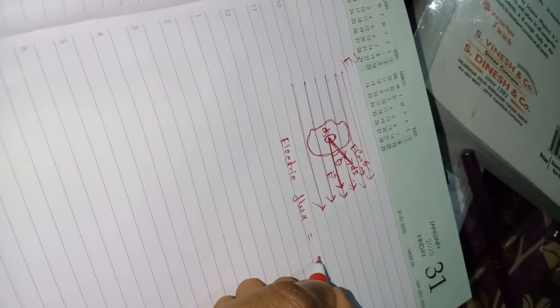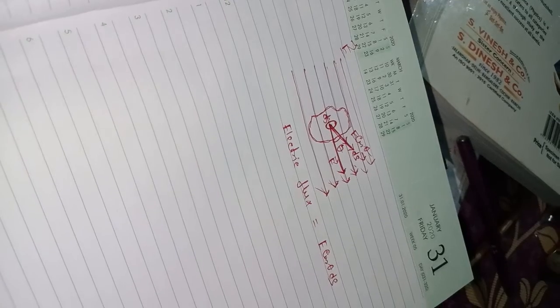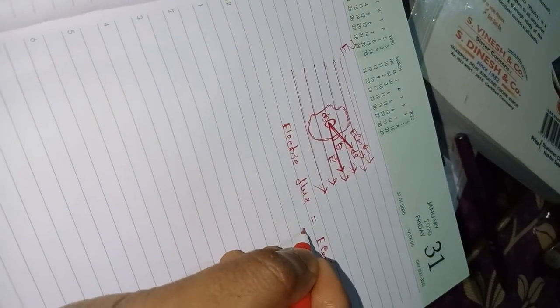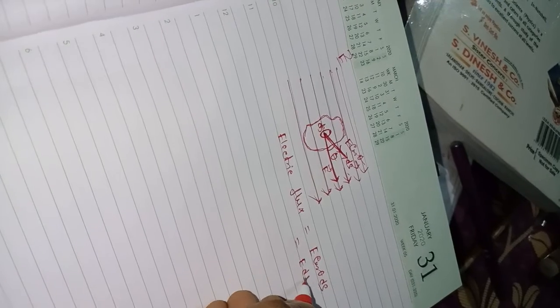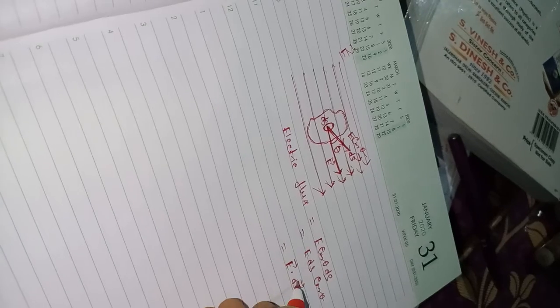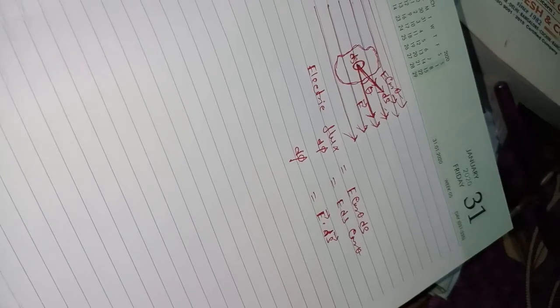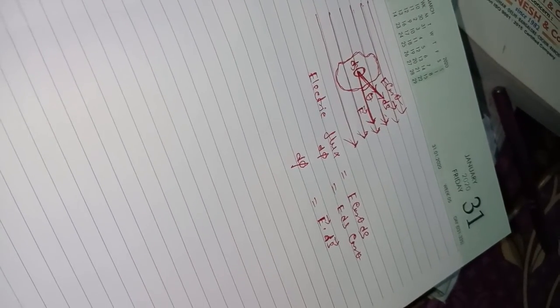So electric flux is E cos theta into ds, that is E ds cos theta. In vector form, it is E vector dot ds vector. Suppose this is defined by d phi. So d phi is equal to E dot ds.